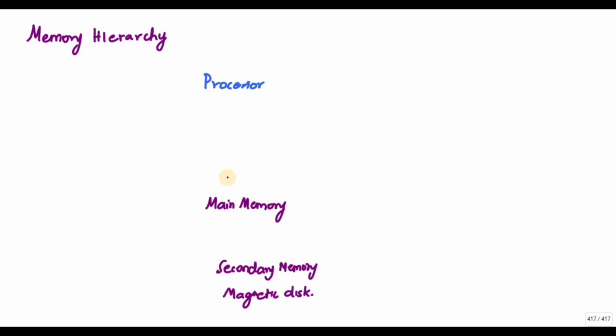So you can see, if you consider the size of these three memories, usually the size of the magnetic disk is higher compared to that of the processor register.